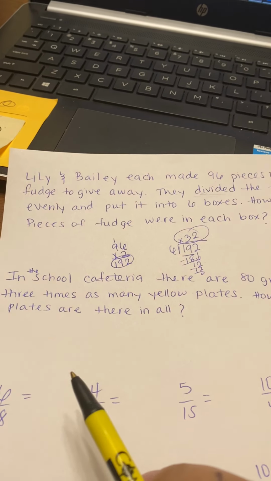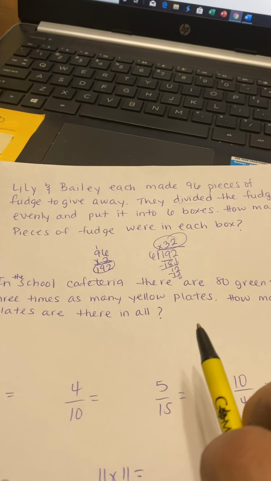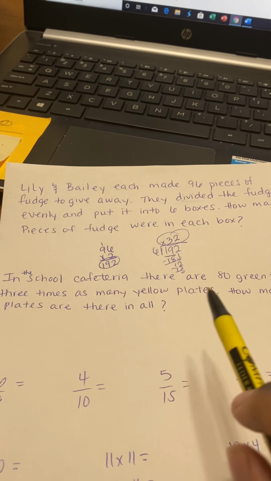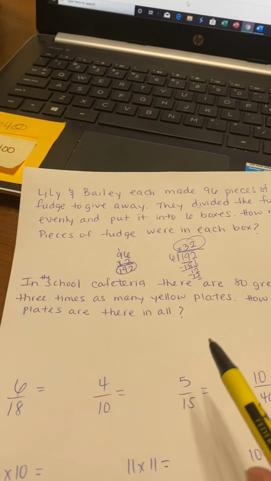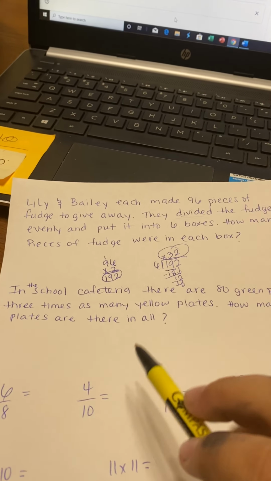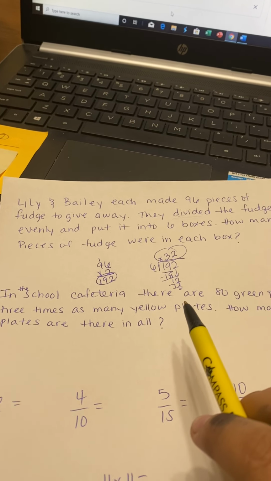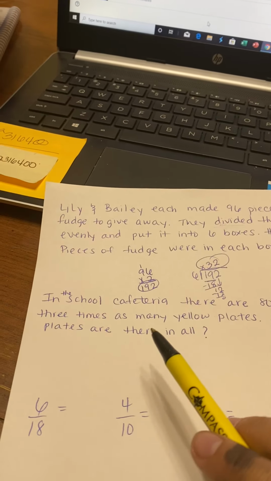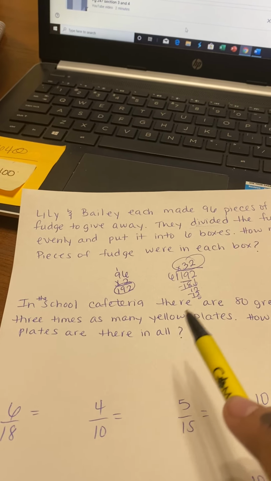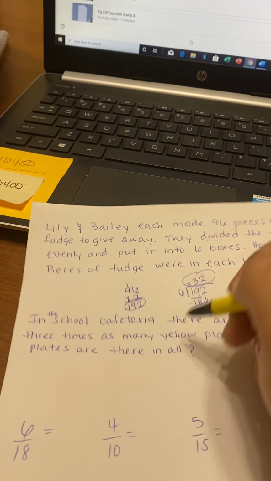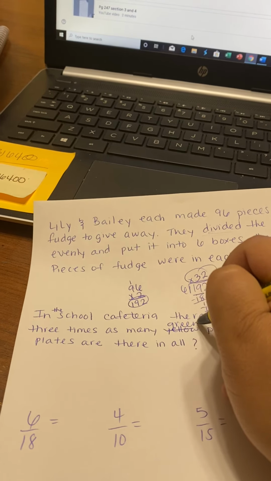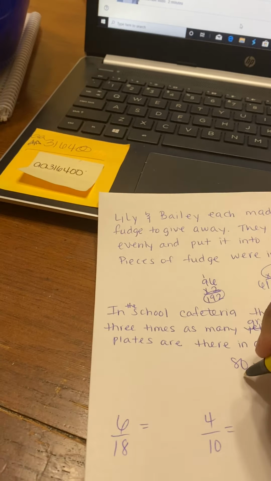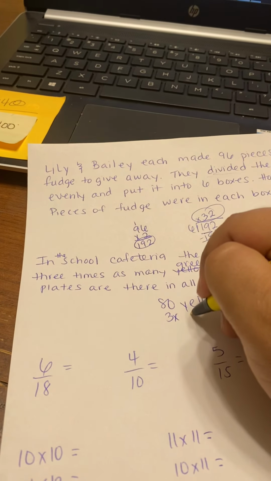The next story problem says, in the school cafeteria, there are 80 green plates and 3 times as many yellow plates. How many plates are there in all? So the first thing we have to see is that we're talking about 80 green plates and 3 times as many yellow plates. Not yellow plates, I'm sorry, green plates. So we have 80 yellow and 3 times as many green.